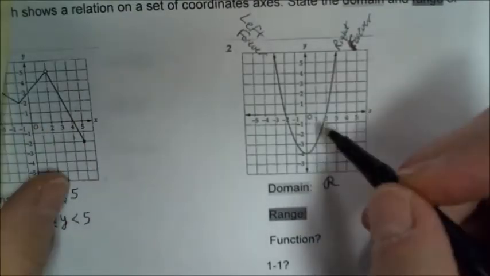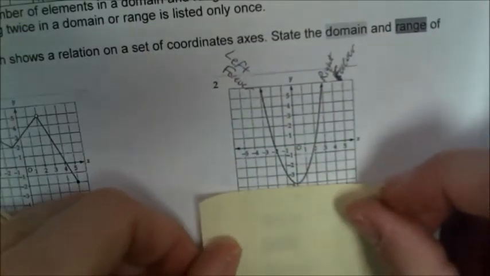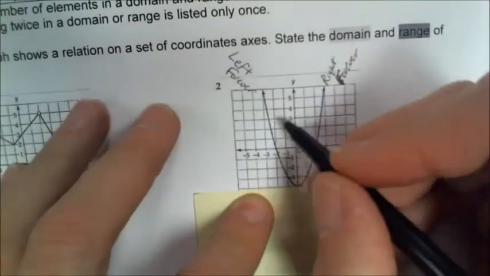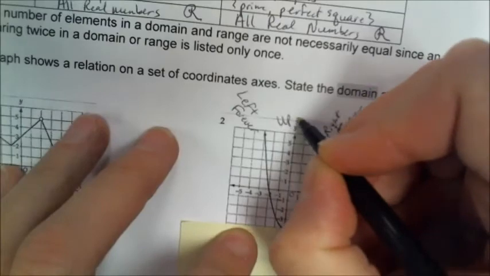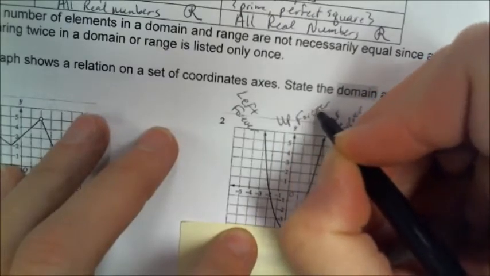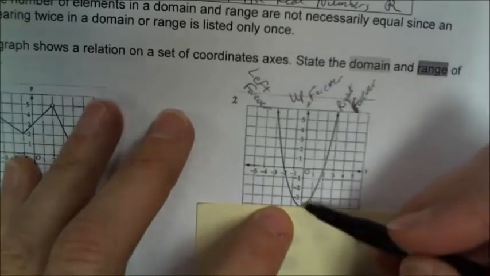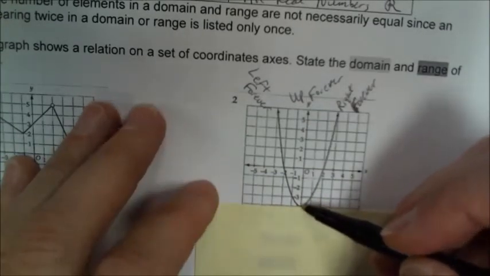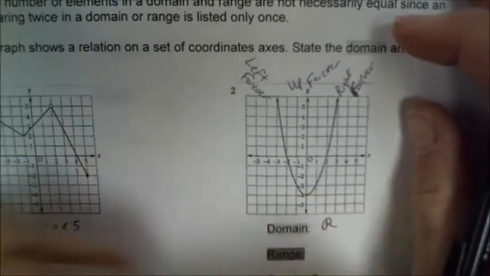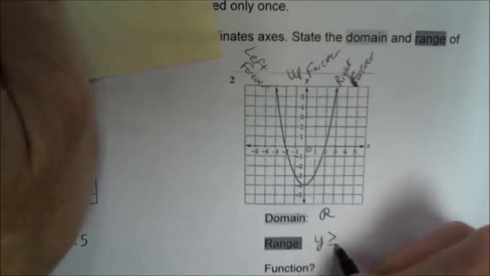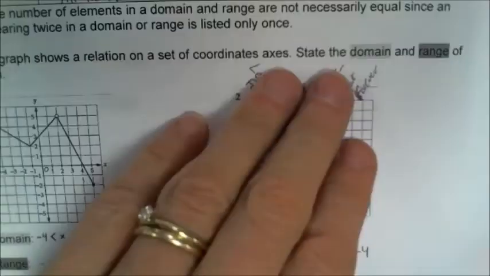Now the range is the lowest to highest. Well, does this have a lowest point? It certainly does. It doesn't go below -4. Here's the lowest point. It doesn't go down forever, but these arrows say it goes up forever. So what is the range? What are these y values on this? Well, there is a lowest of -4. It does go down and touch -4, but it goes up forever. So what I would say is all these y values are greater than or equal to -4 because everything is above -4 on this graph.